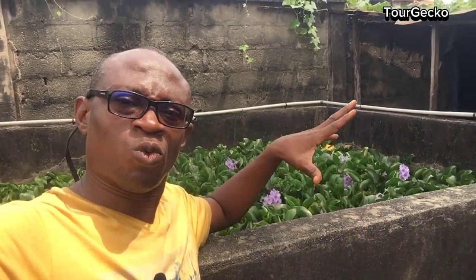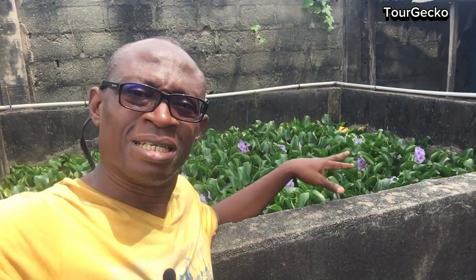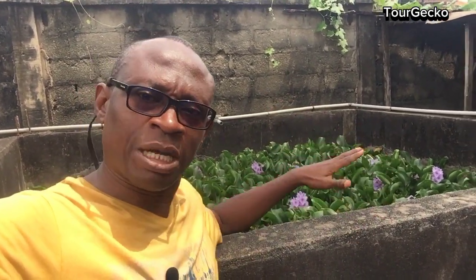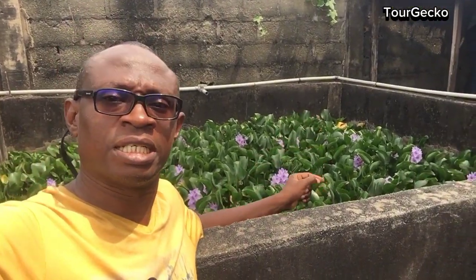If you have the fish pond in a place that has other members of the community or other people in the compound, once the fish excretes, the water has a foul smell. The water becomes bad because the fish excrete and then the water begins to smell. When you change water, the entire environment begins to smell.